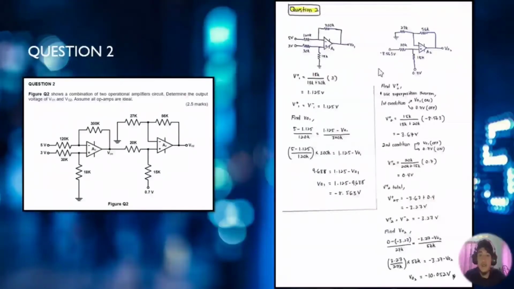And then after we get the value of V output 1, we will do the second circuit after we separate. Okay, this is the second circuit. As usual we will find the V positive. I call it V positive 2 because we already have V positive 1 here. For this question we need to use the superposition theorem. Why do we need to use the superposition theorem? It is because in one circuit we have two sources. In the superposition theorem, the method is that only one source can be activated, can be turned on, in one condition. So we will have two conditions here.